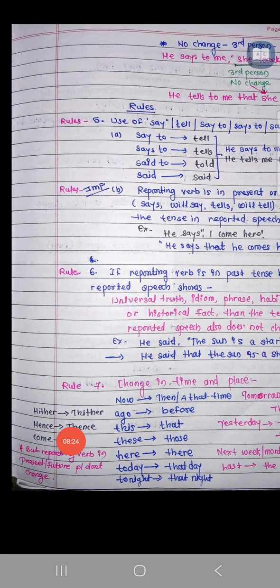Next, either, thither, hence, thence, come, go. But keep in mind, when the reporting verb is in the present or future tense, please do not change. It's an exception. If the reporting verb is in the present or future tense, please don't change the reported speech and all those words. Copy and paste them as they are.